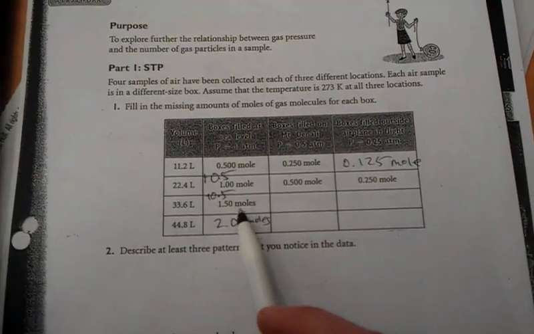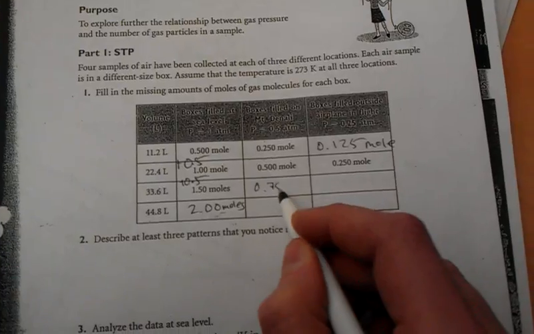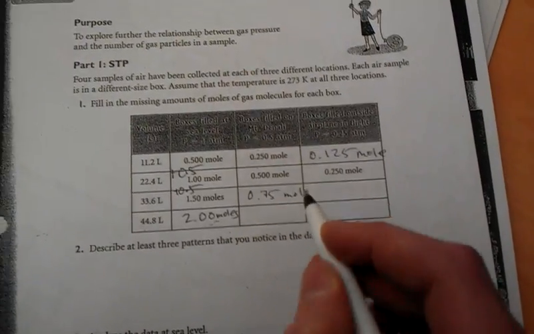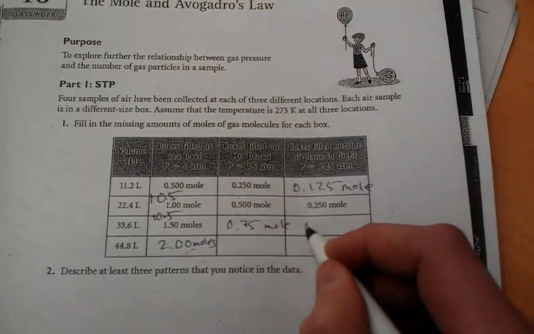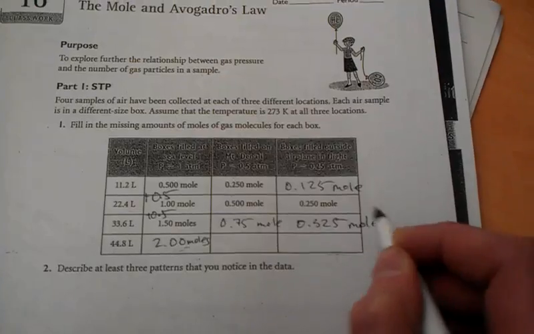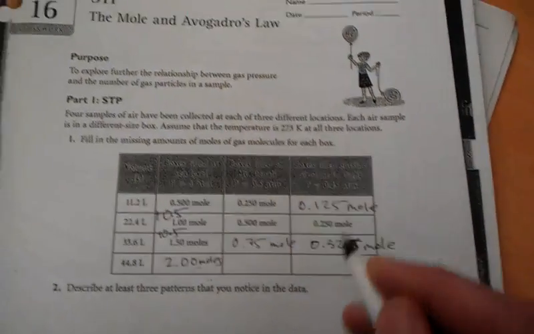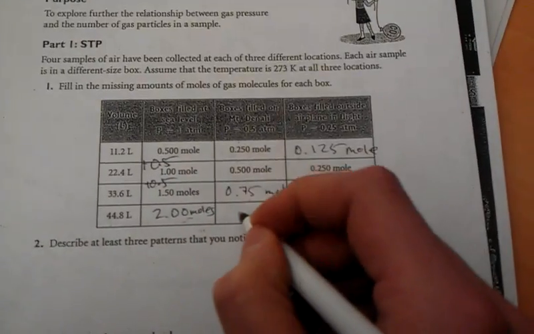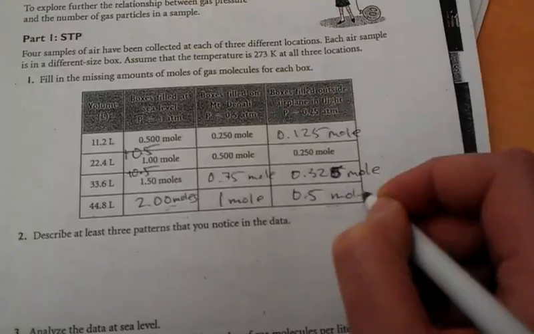For this part, cut in half $1.50. Think of it that way. Half of $1.50 is 75 cents, so this is just math from here. Half of 0.5, 0.325 mole, sorry. Okay, half of 2 is 1 mole, half of 1 is 0.5 mole.